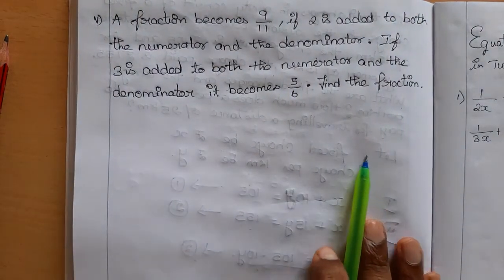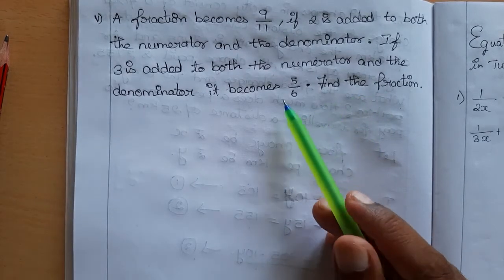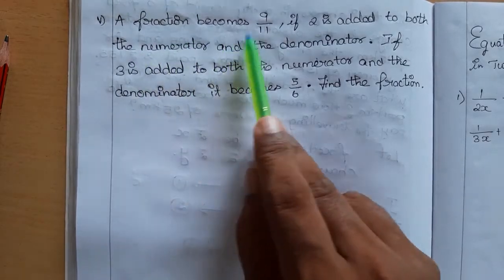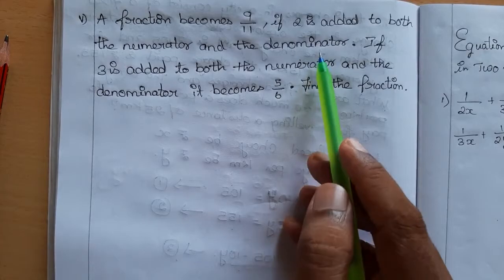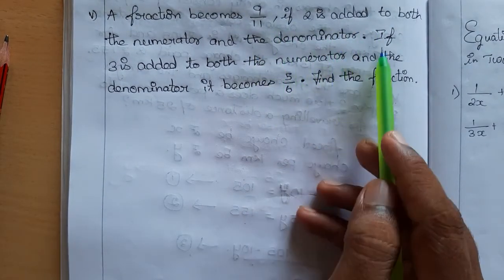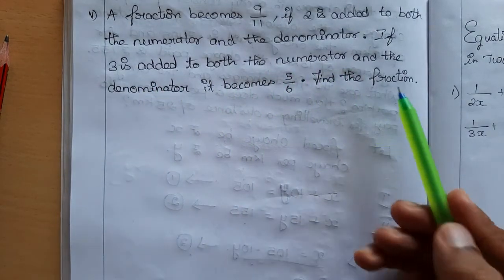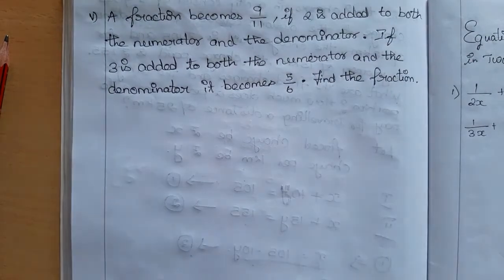And here is the most familiar word problem, solving with a fraction, since you're doing it from the 8th standard. But here it is a linear equation. A fraction becomes 9 by 11 if 2 is added to both numerator and denominator. This is the first condition. And if 3 is added to both numerator and denominator, it will become 5 by 6. Find the fraction. So a fraction has both numerator and denominator, right?